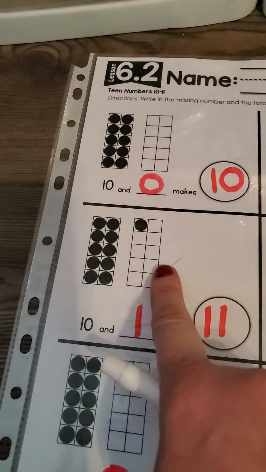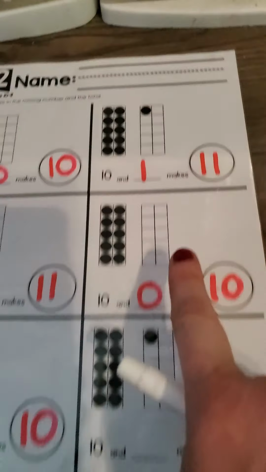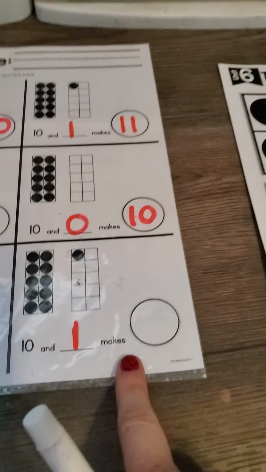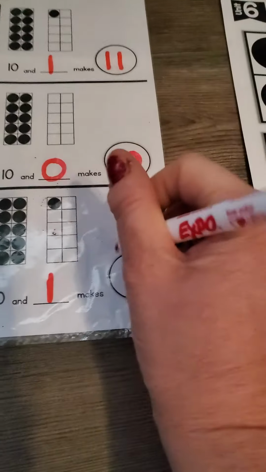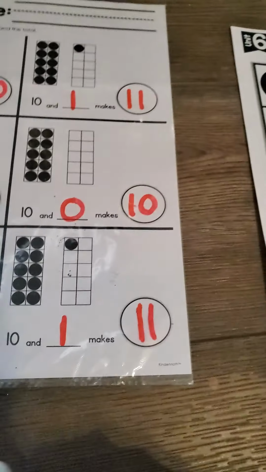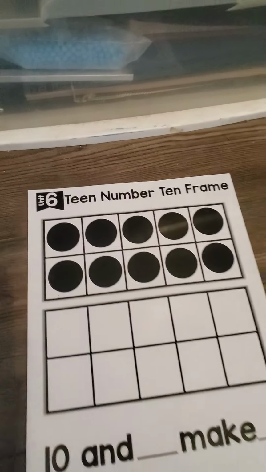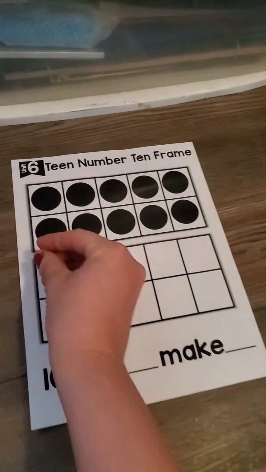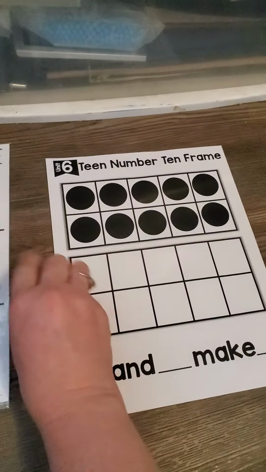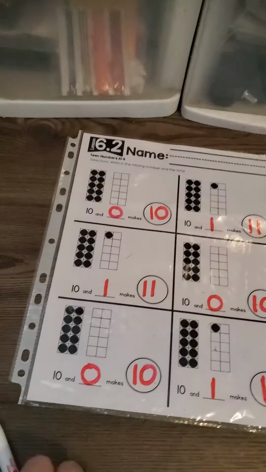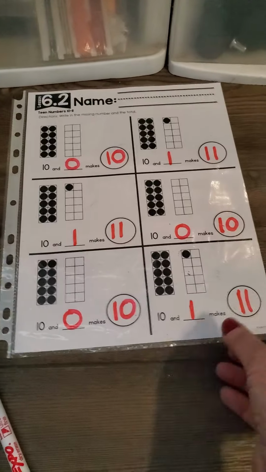Here it is, because it looks like this one, and it looks like this one. So we're going to put it down here. Put 1, and then it makes 11. Oh my gosh. So guys, we have learned how to make 10 and 11. There's 10. Here's 11. One more time. Here's 10 and there's 11. So we know how to make 10 and 11.